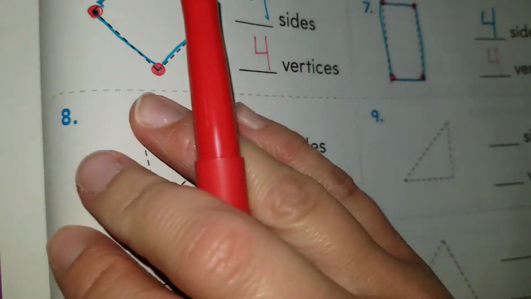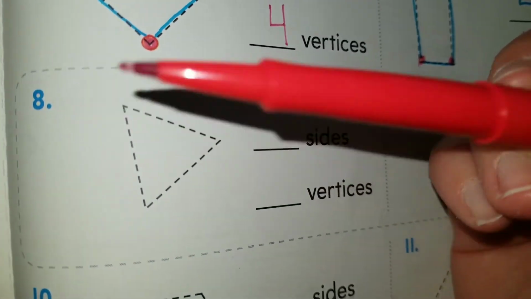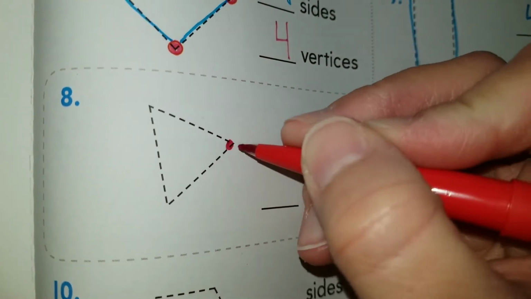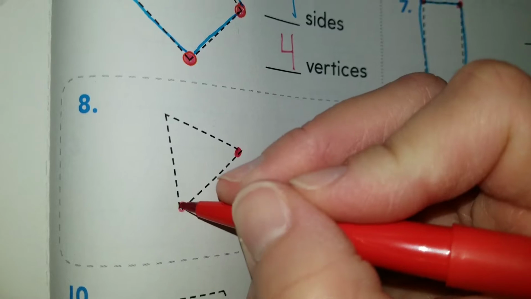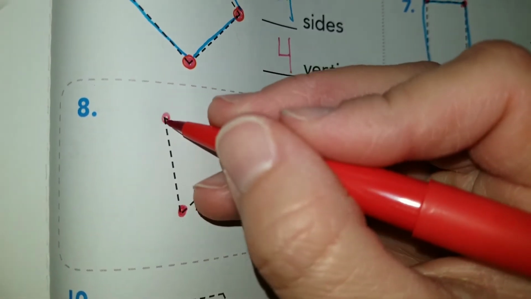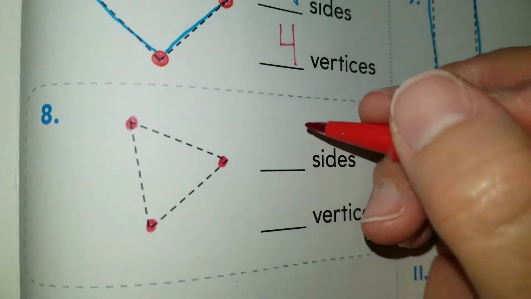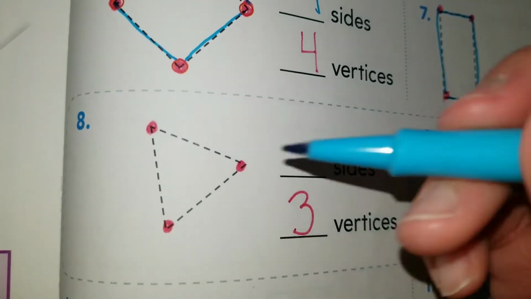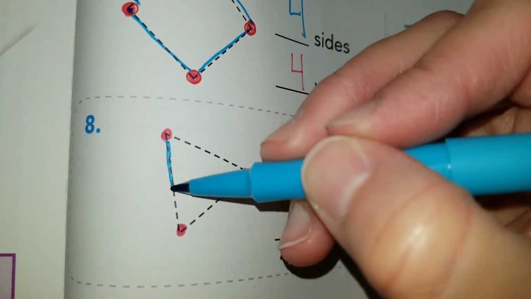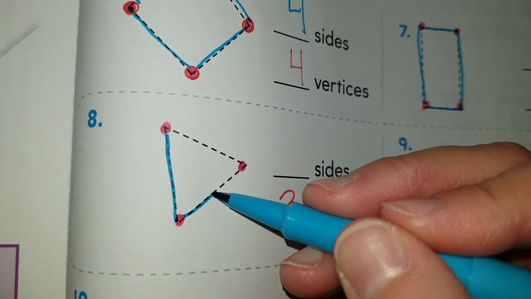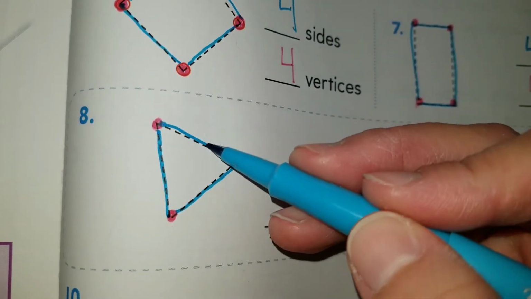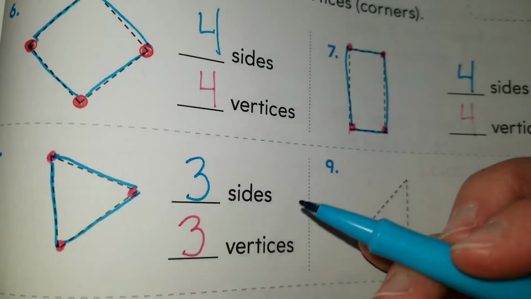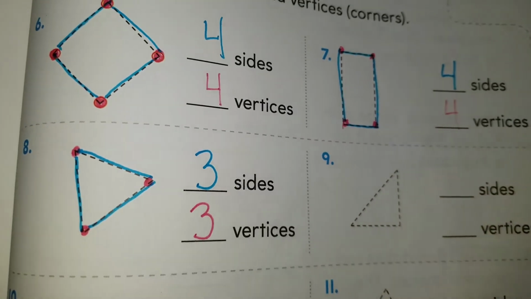Alright, we're moving down to number 8. We're gonna do the vertices first. The vertices are the corners where the 2 lines meet. That's a vertex right there. 2 and 3. So it has 3 vertices. Let's go to the sides now. The sides are 1, 2, and 3. 3 sides. The number of sides is the same as the number of vertices.